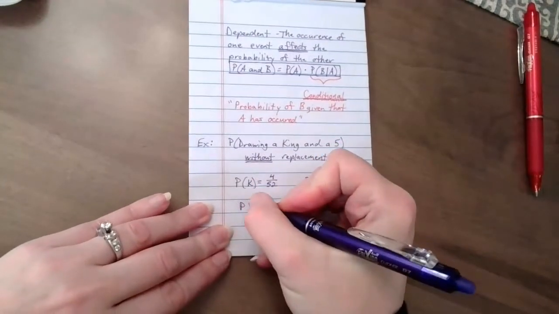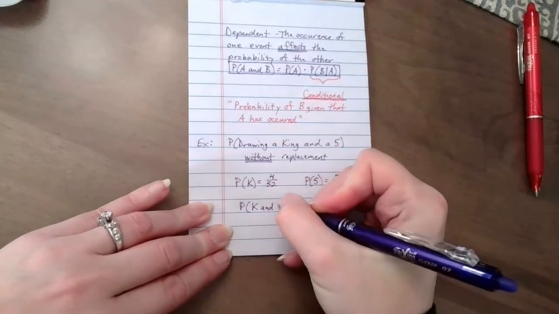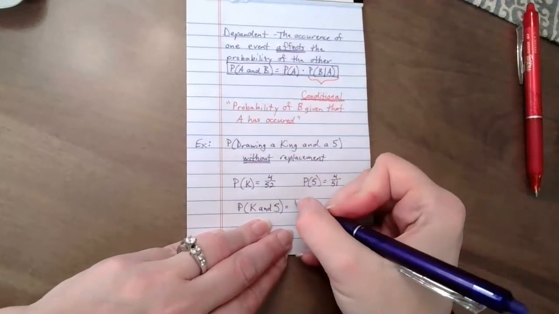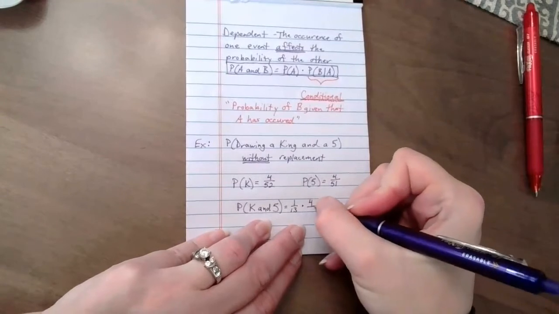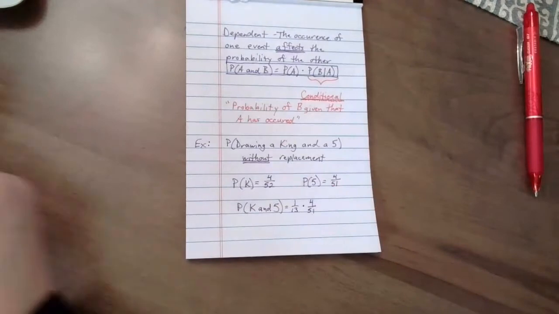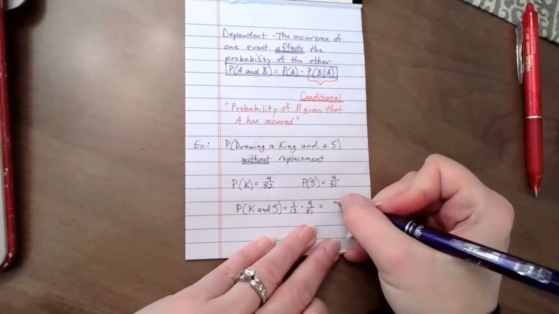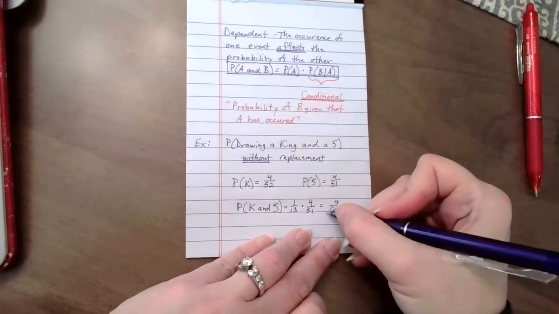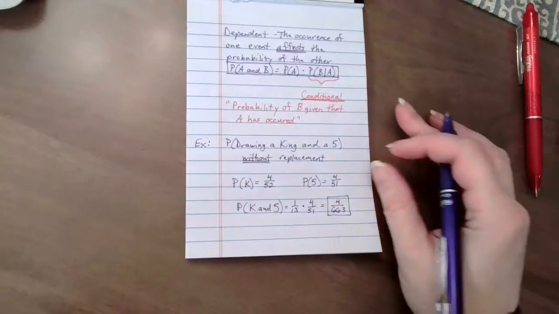So if we're talking about the probability of both the king and the 5, but without replacement, we've got our 4 over 52, which is also still 1/13th, times 4 over 51, which does not reduce. I typed this in my calculator earlier, and this is going to be 4 out of 663. So that is definitely not the same probability that we got last time. And it shouldn't be, because something changed.